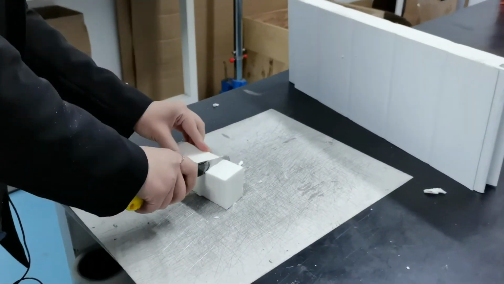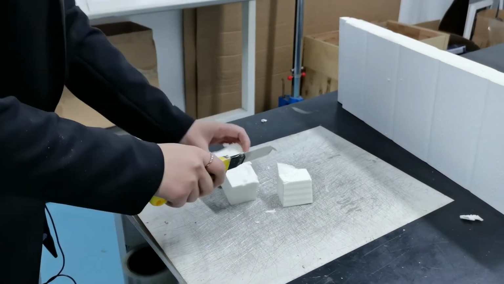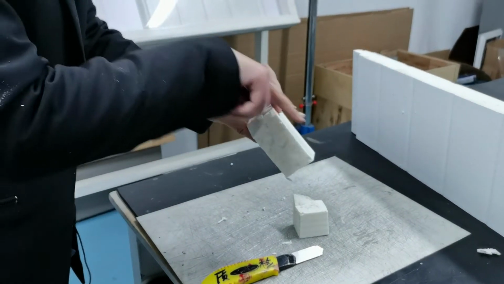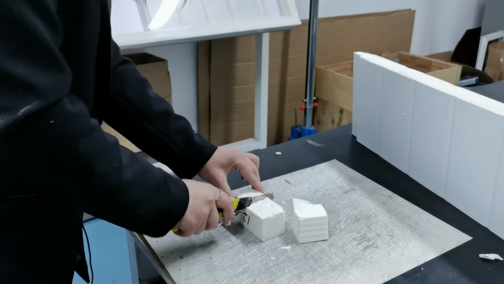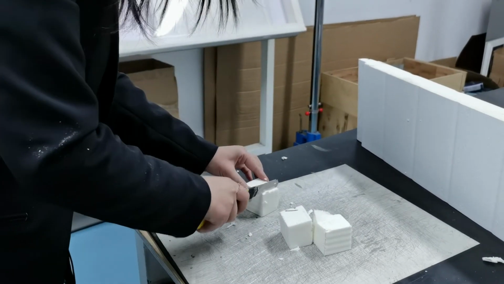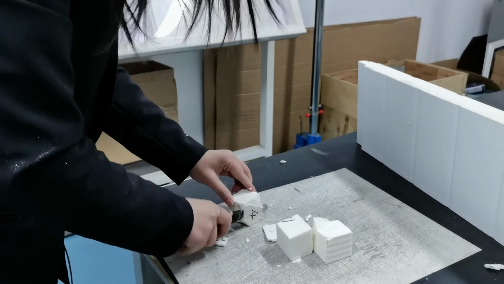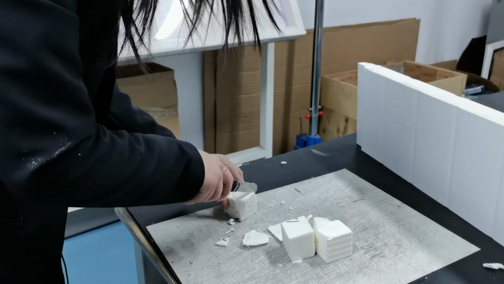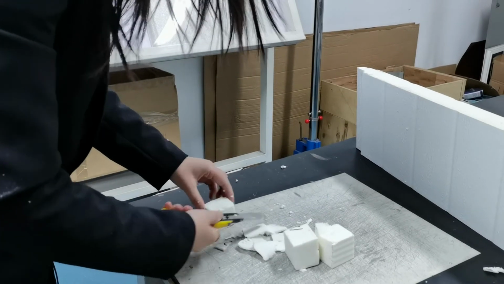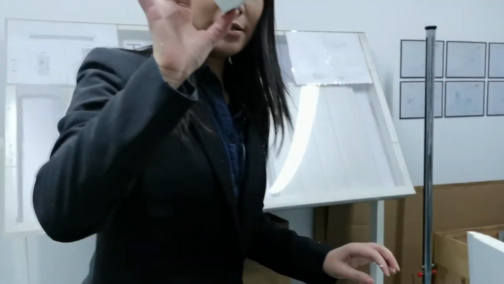because by the edge the density might not be that accurate, so we need to cut all the edges, and get to the center part of the material like this.